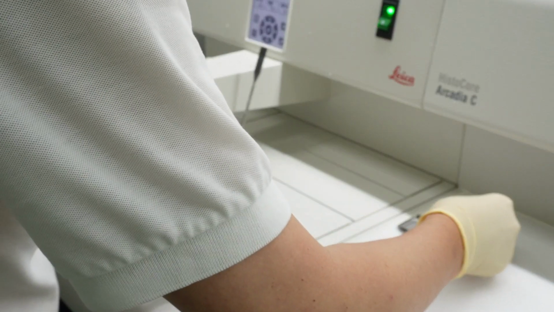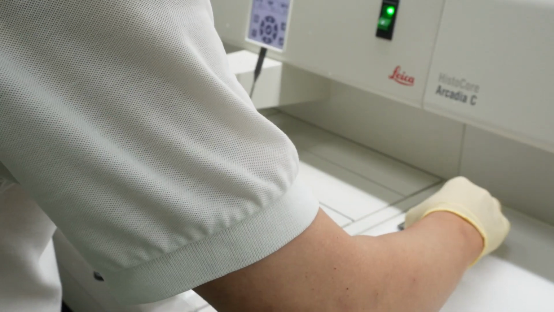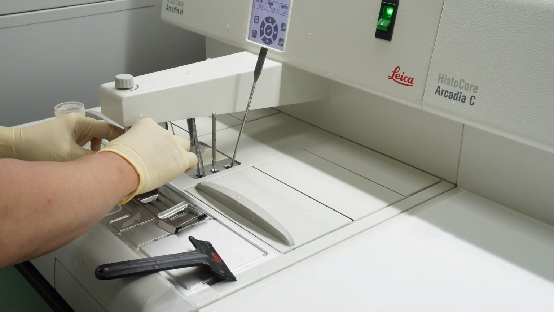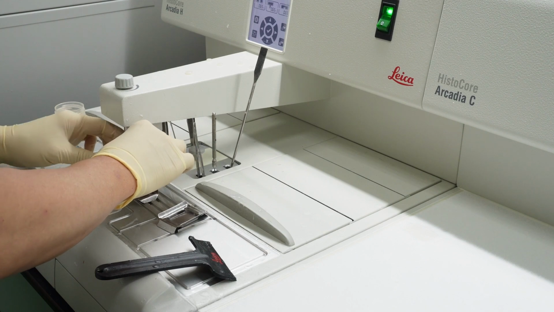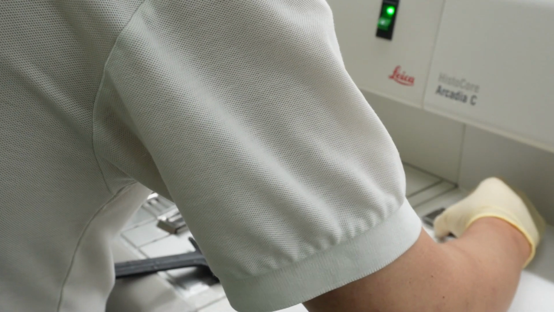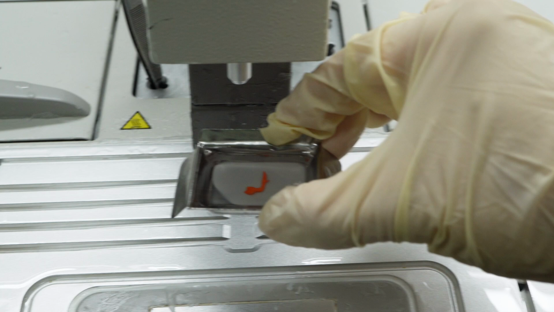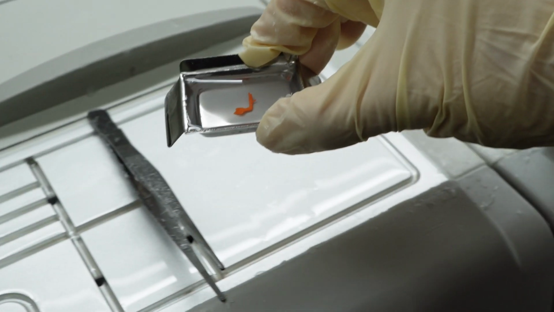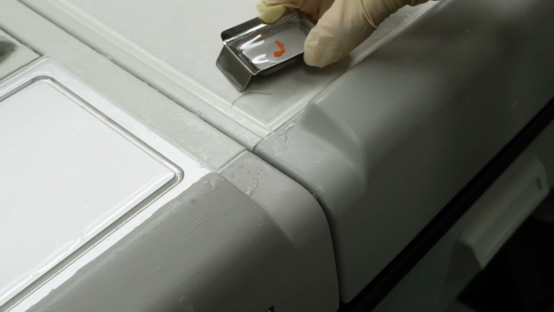What structures do you want to see later? Which way do you need to slice through the embryo to see them properly? You orient it carefully in liquid wax. So if you want cross sections versus longitudinal sections, you position it differently here. Precisely. Get the orientation right. Let the paraffin cool just enough to hold it in place.